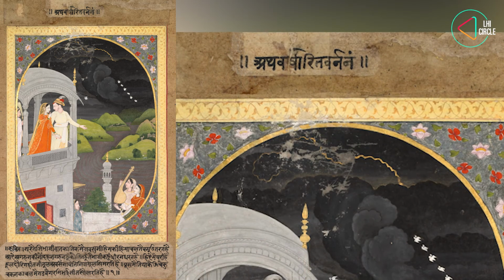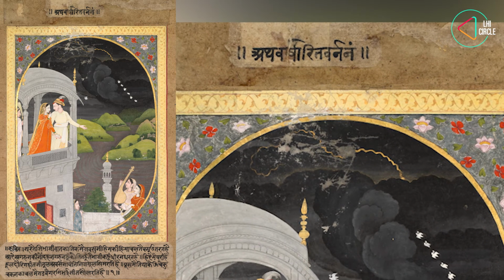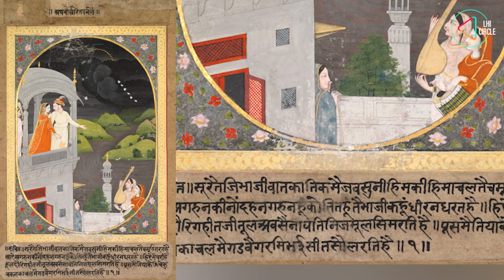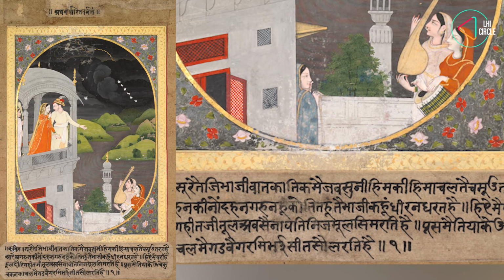The inscription on top of the folio states, "This is the depiction of the rainy season," and the bottom has a poem. Perhaps it's this poem that the singers are performing.